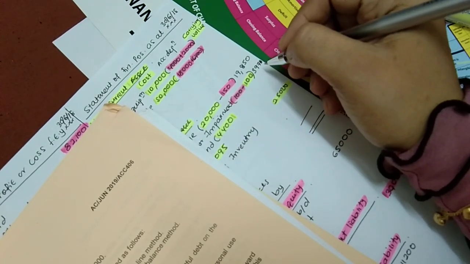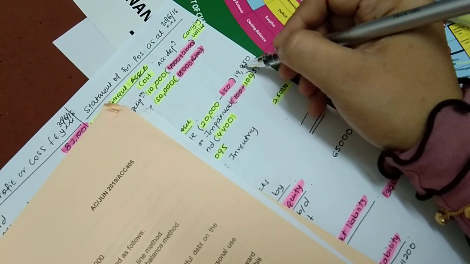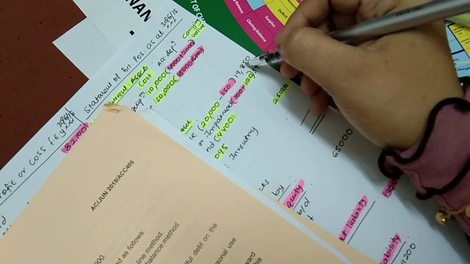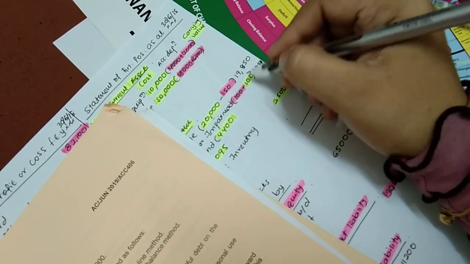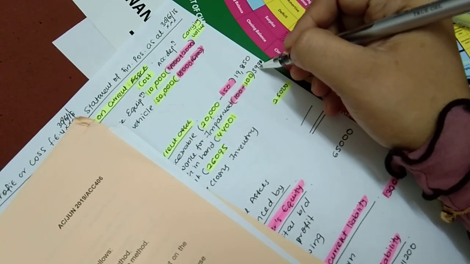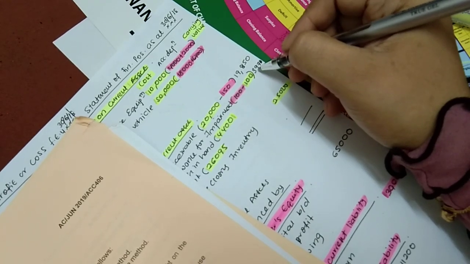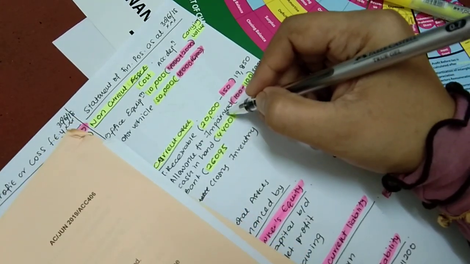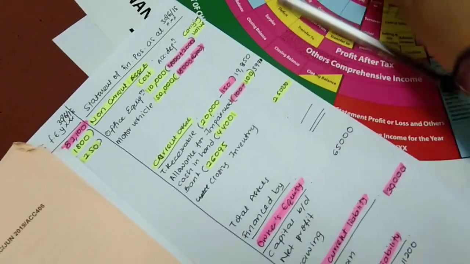Alright, so you are going to see that 2% of 19,850, which is 397, is going to be provided as another estimation that they cannot pay. So this allowance for impairment must be credited because it reduces your receivable. Alright, so you must credit.